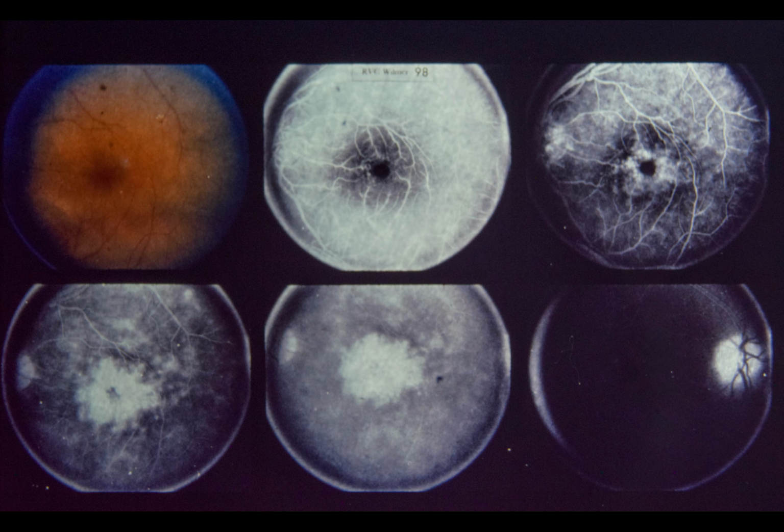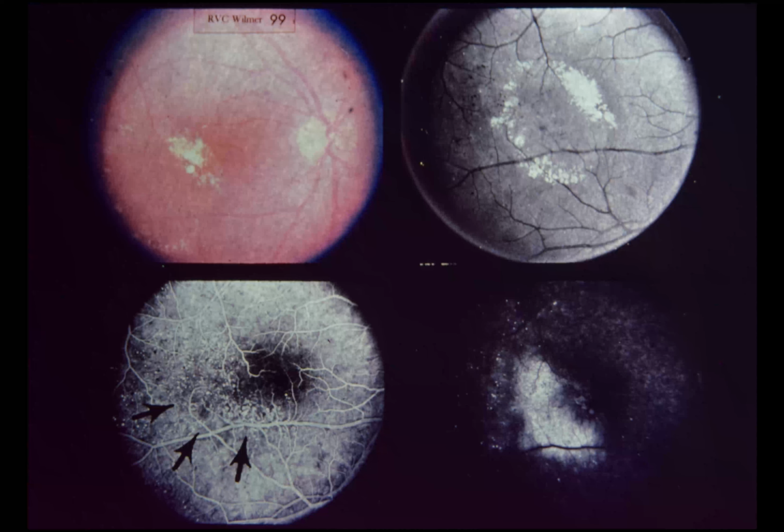5. What treatment is recommended for this disorder? Slide 99, quiz slide number 5. This 25-year-old white male recently noticed reduced vision in the right eye. He is somewhat obese but has no systemic disease.